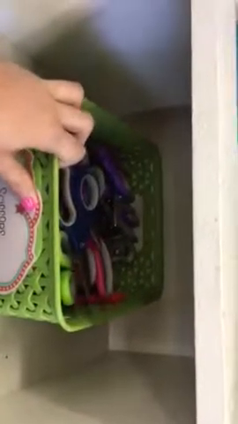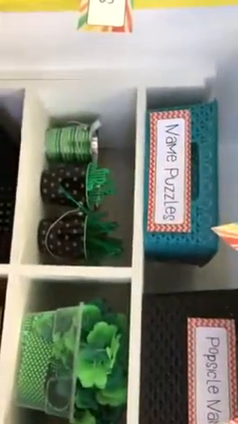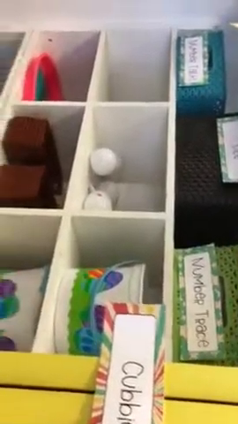We don't use scissors all the time, so my scissors are put away in a bin to where they can get them out when they do need them for a project. So most of my materials are stored over here so that they can get them out throughout the day, depending on the activity they may need them for. I really tried to use this area for most of my materials so that it's open and easy for students as well as myself to access throughout the day.